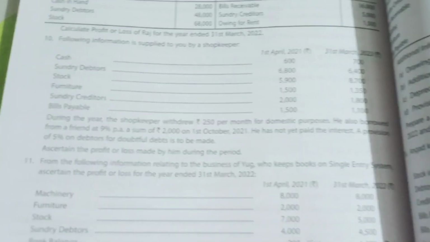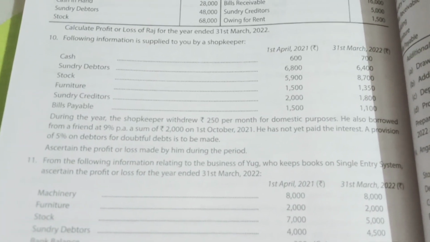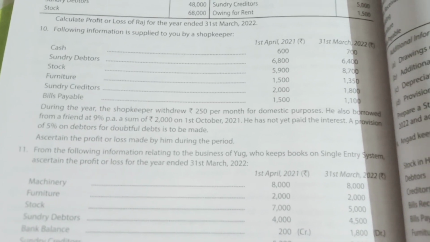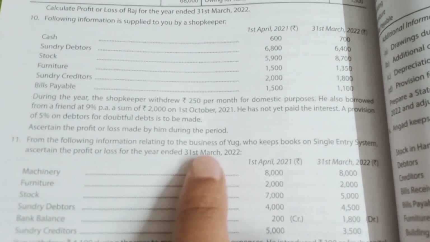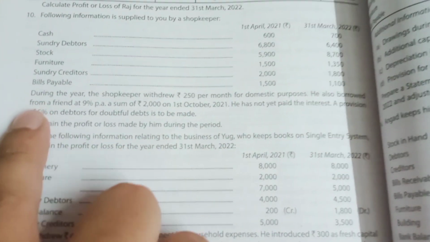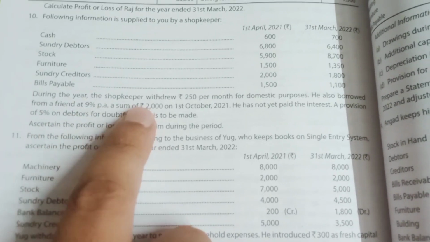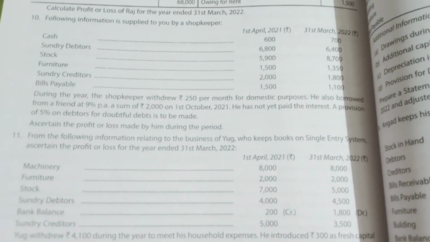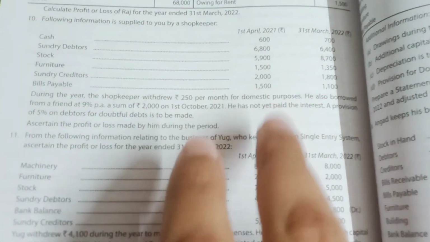Next, sum number 10. In this sum, you have two pieces of information as in the previous sum. A few changes you can see here. The person borrowed from a friend at 9% per annum a sum of rupees 2000 on 1st October 2021. This is one difficult line mentioned in this question. The remaining things are common with the previous sum.